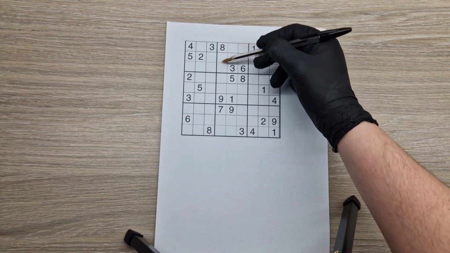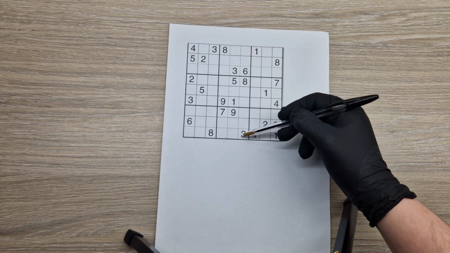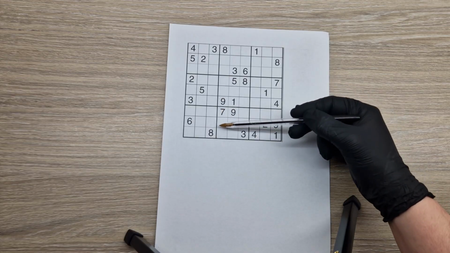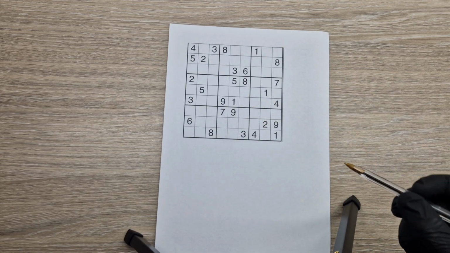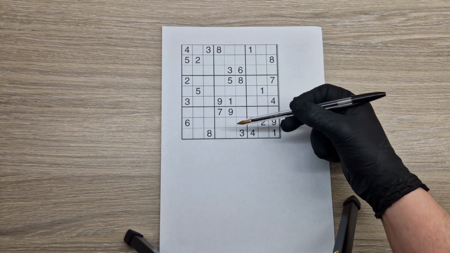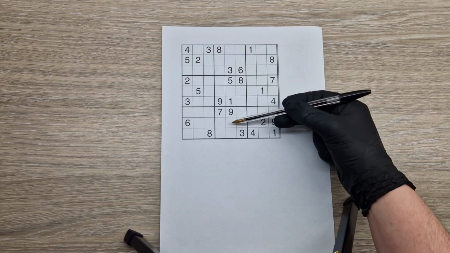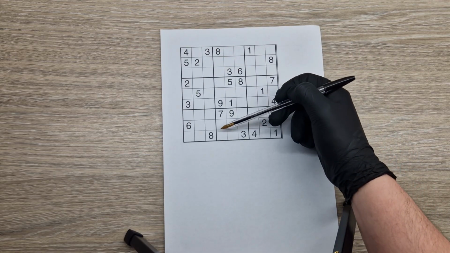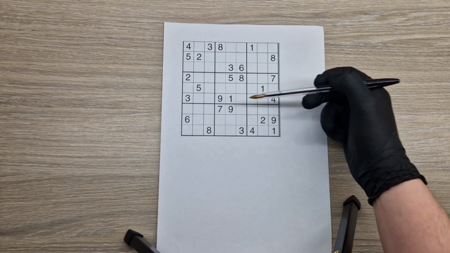So, an easy first example. We have an 8 for this column, an 8 for this column. So in this bottom middle box, the 8 has to be in either these two squares, because this 8 rules out these two. You can't have two 8s in the same column, and this 8 rules out these two squares.